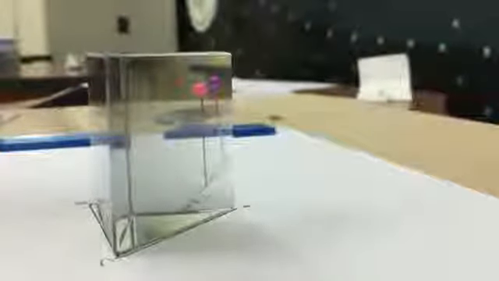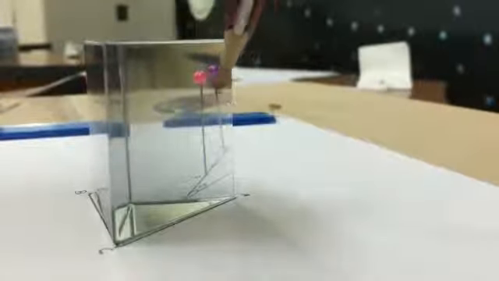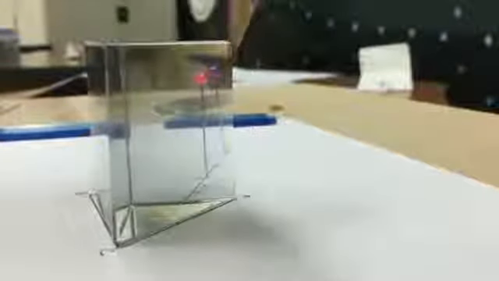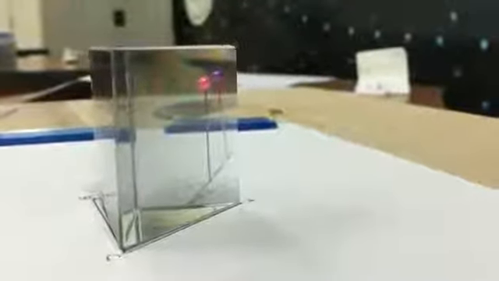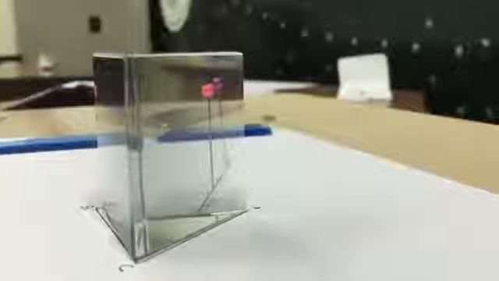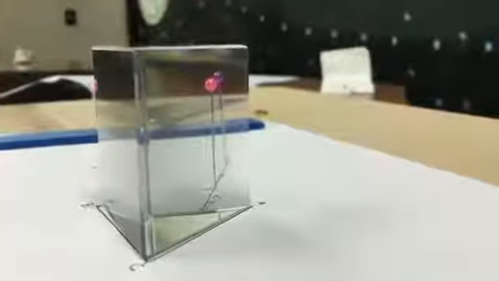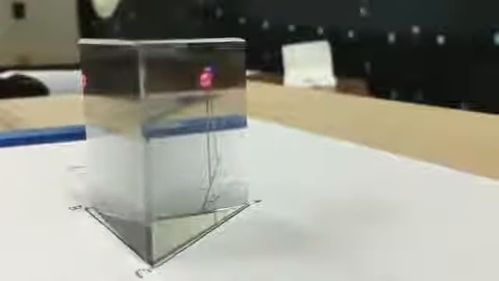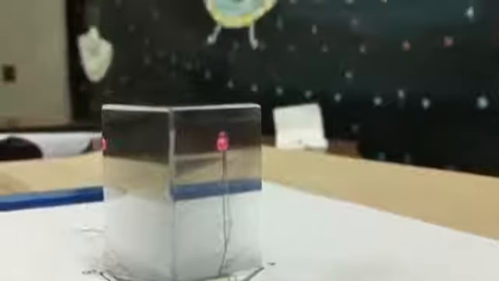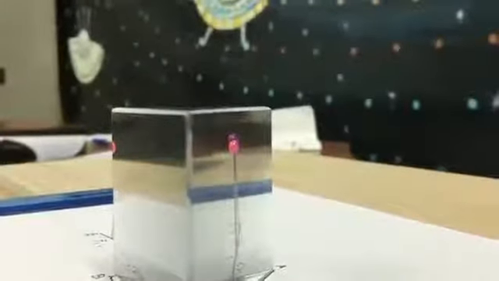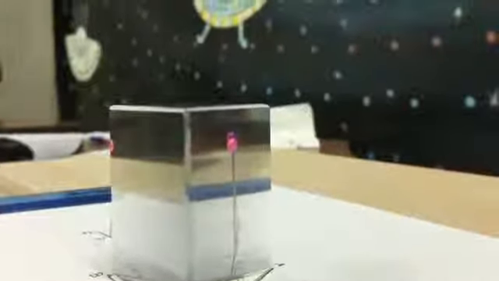Now observe the images of the two pins along the other face of the glass prism. Slowly adjust the position of your head in such a way that the two pins align themselves to form a single image, as shown right now.